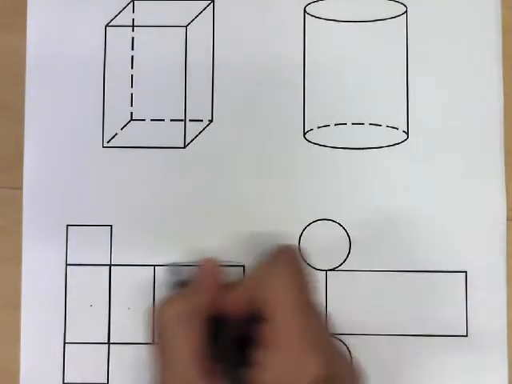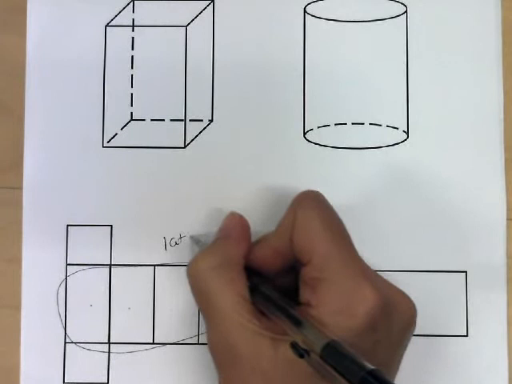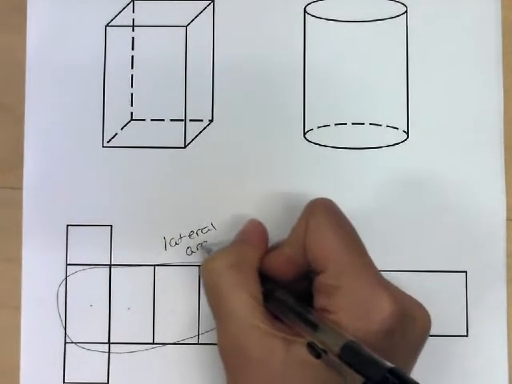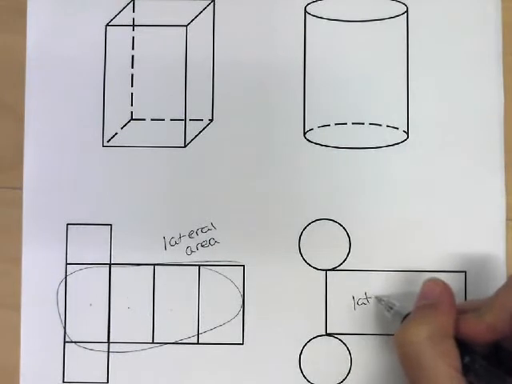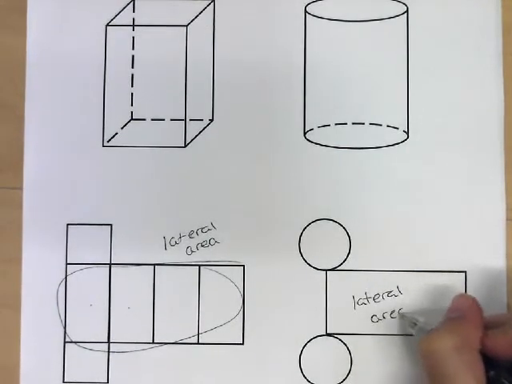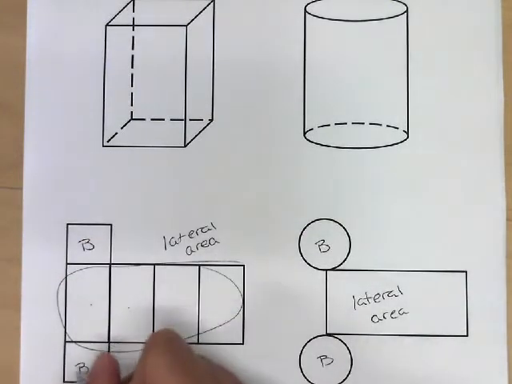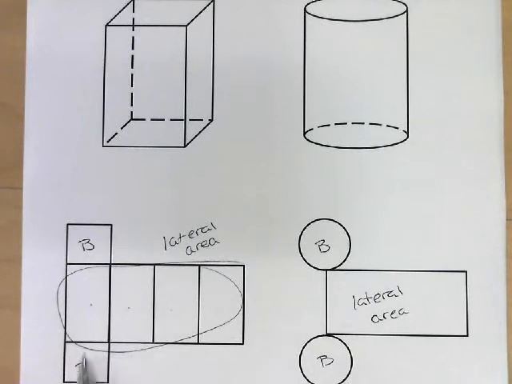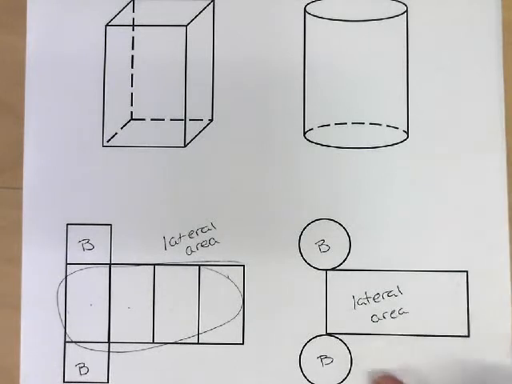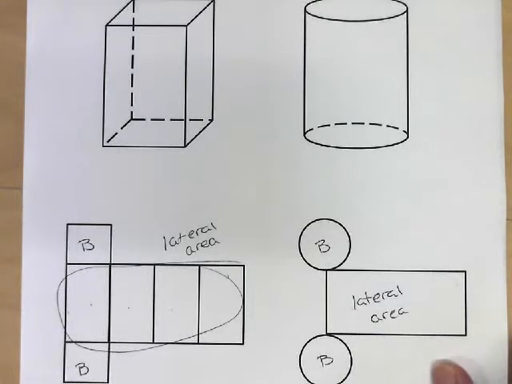This middle region here, this is the lateral area. Same thing here. This is the lateral area. Of course, this is a base, this is a base. Same thing here. So the surface area is going to include all of these surfaces, whereas the lateral area just includes what's between the bases. We're going to take a look at the formulas for volume, surface area, and lateral area for cylinders and any type of prism.